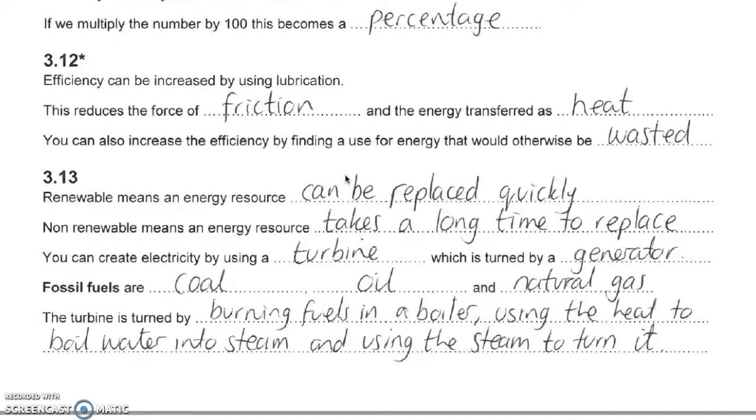Common exam questions ask you, how do you reduce friction? Well, one of the things you can do is obviously use some lubrication. That will reduce the amount of heat lost if it's a mechanical device or engine, because obviously if we increase the lubrication, we have less friction, therefore less heat wasted.